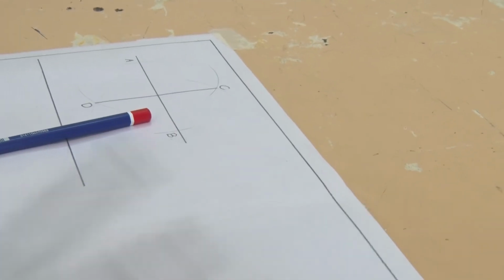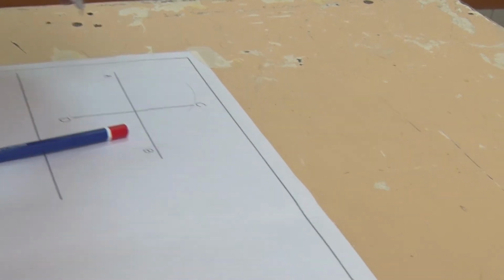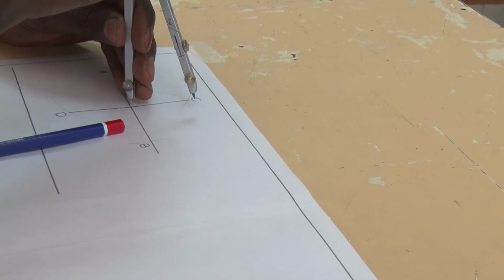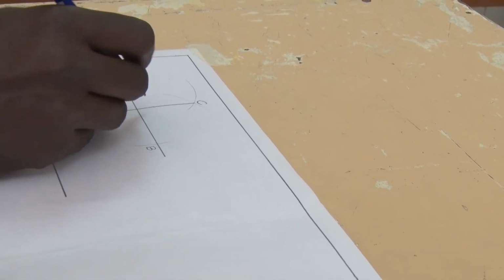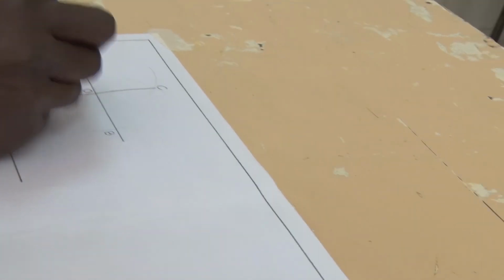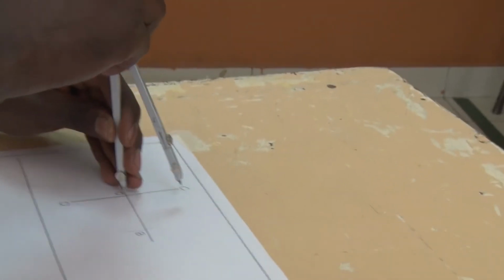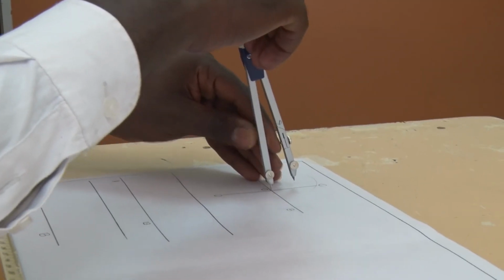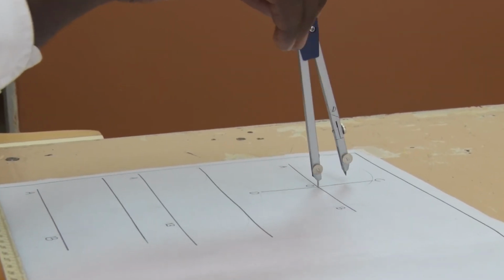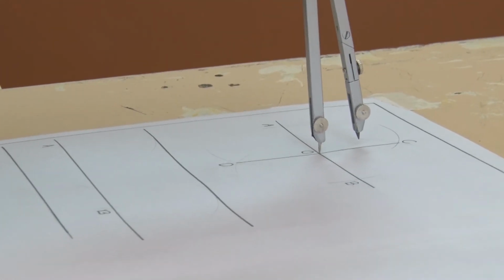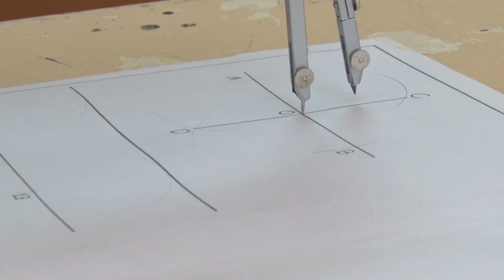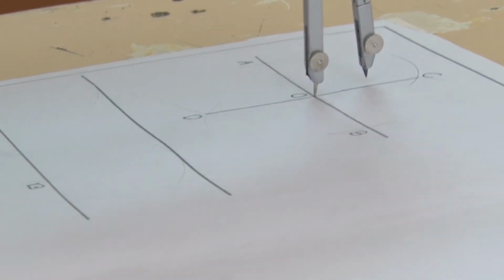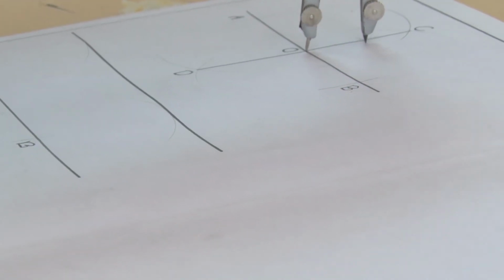So for instance, let's do that act. You place your compass at the center. Let's assume this is center O. To come up with 45 degrees from center O, you place your compass at the center of those two lines, where those two thick lines bisect. So you make an arc like this.